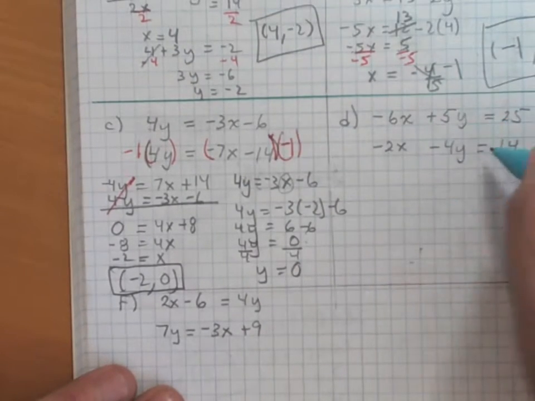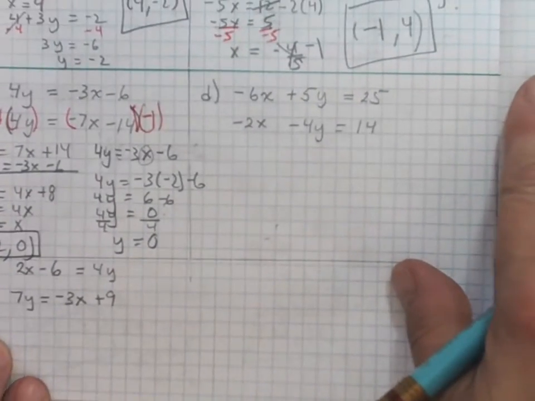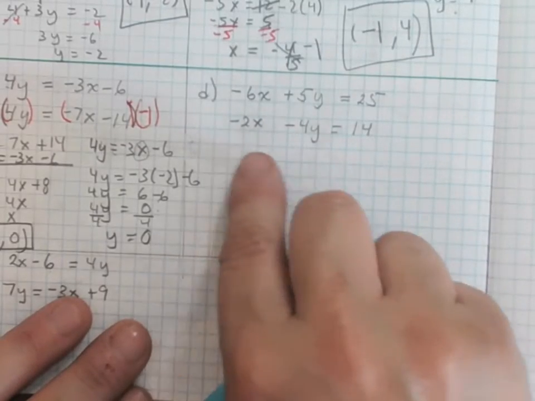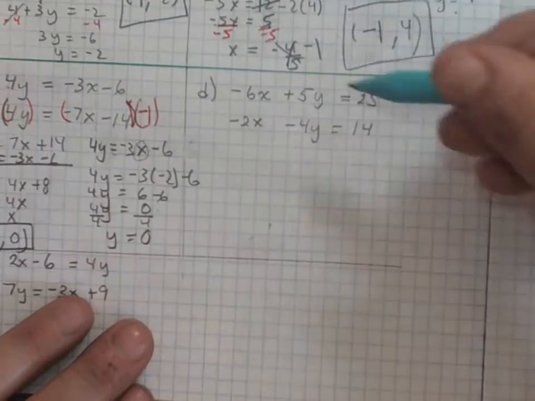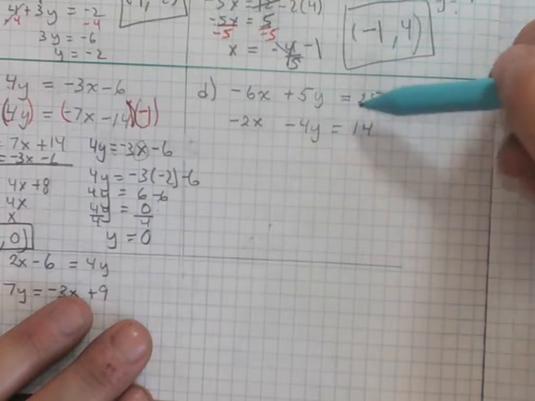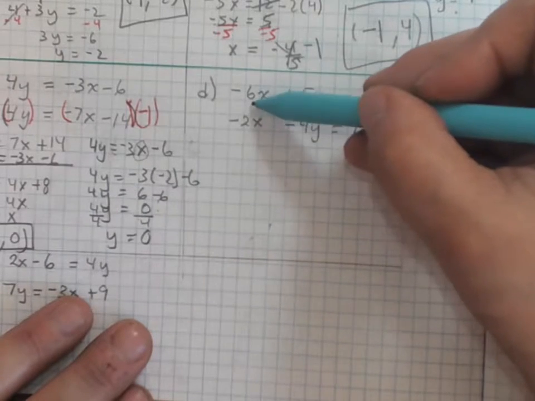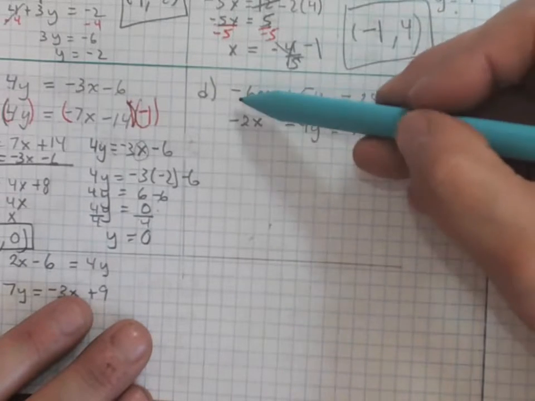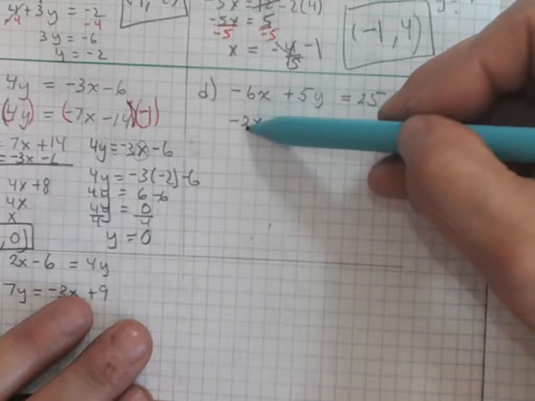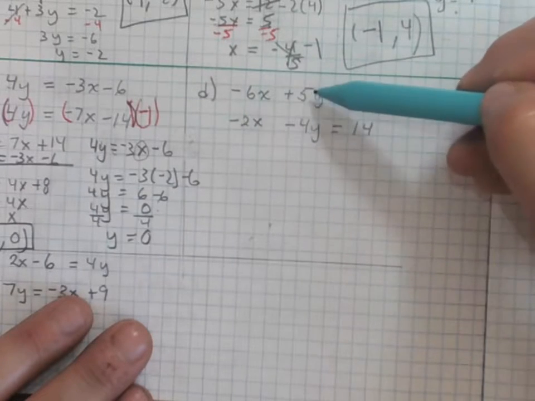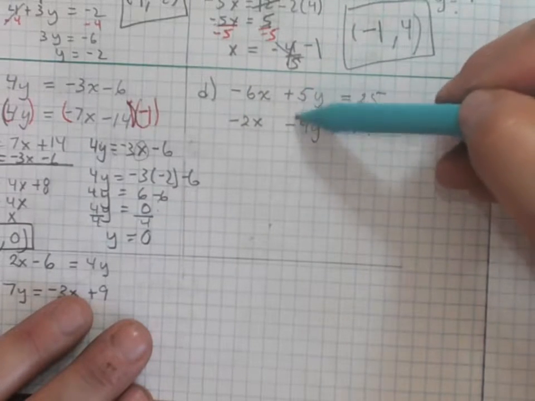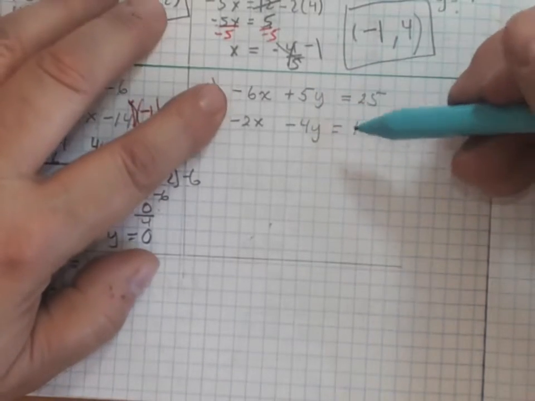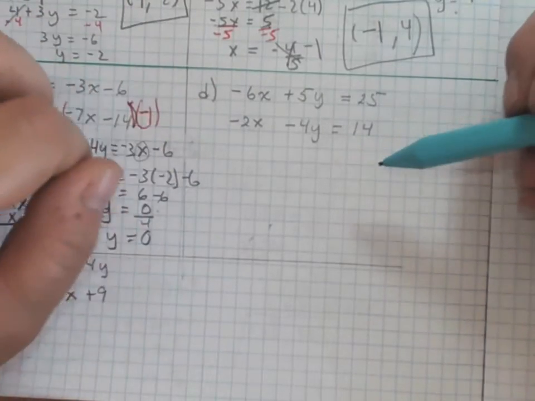Okay, so let's try the next example. I wanted to show you an example. Sometimes you have to multiply by something a little bit more complicated than negative 1. Let's see. Everything's in standard form, so we have the same form. We do not have opposite coefficients. So when I look at the coefficients, I have 6 and 2 with both negative, and I have 5 and 4. Now they're opposite in sign, but they're not opposite numbers, okay? So now what I'm going to do is multiply by a number to get opposite numbers.